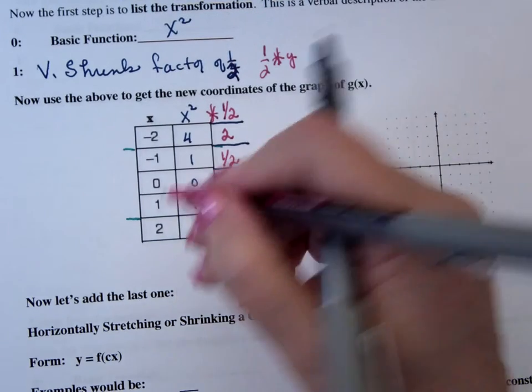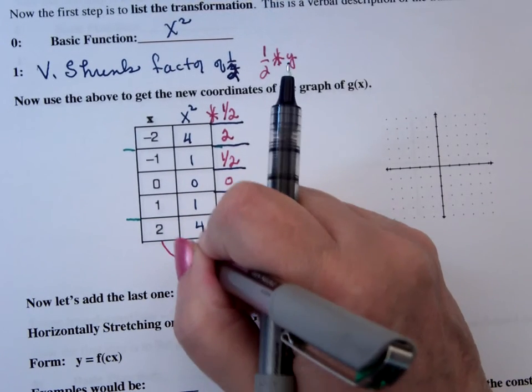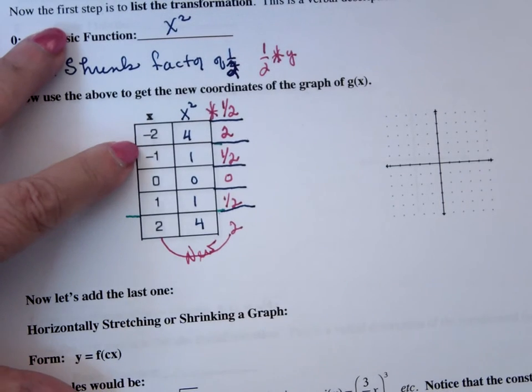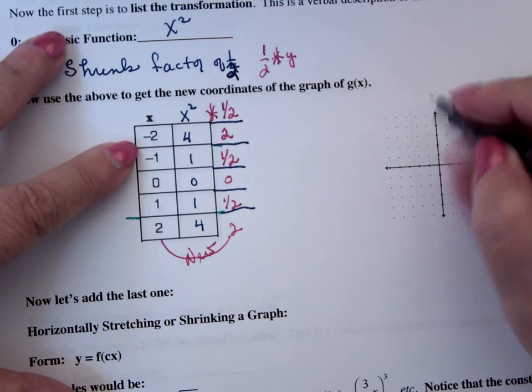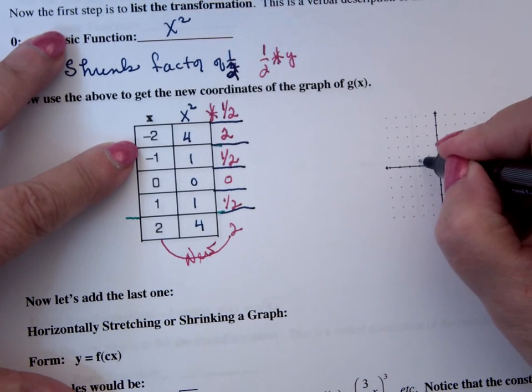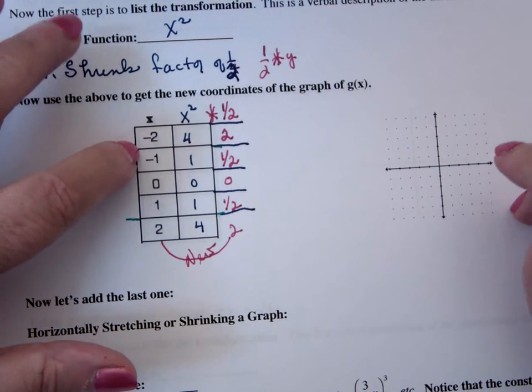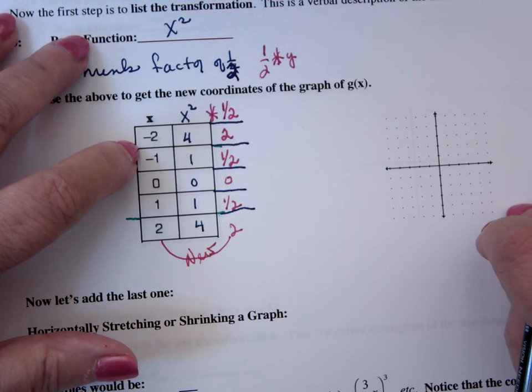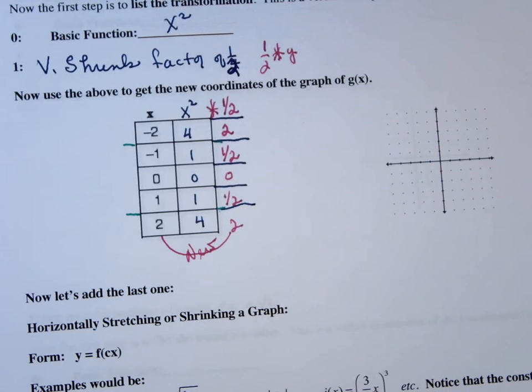And then remember, the outside is always my new, because I did nothing with the x's. So do I expect this graph to be wider or narrower? Wider, right? Because it is pushing down. So the y values are coming down. They're getting smaller. When they get smaller, the graph gets wider.